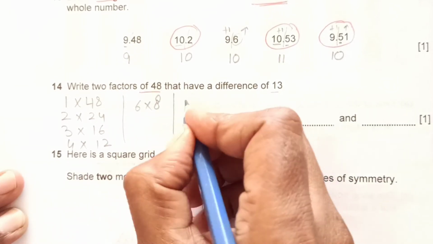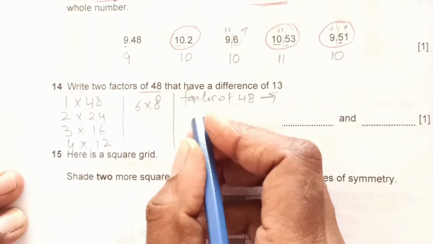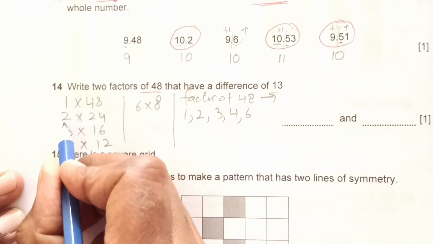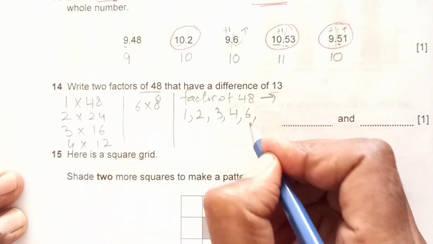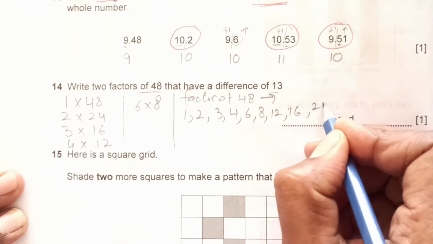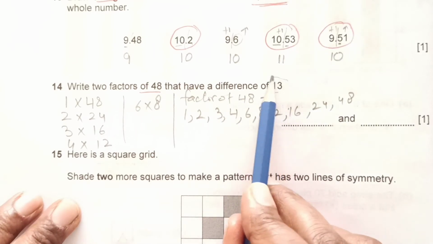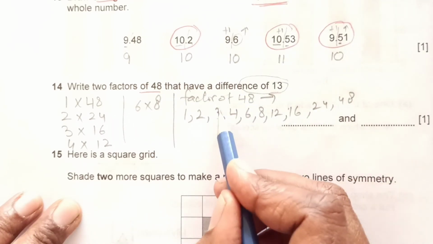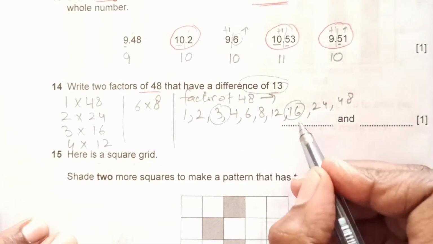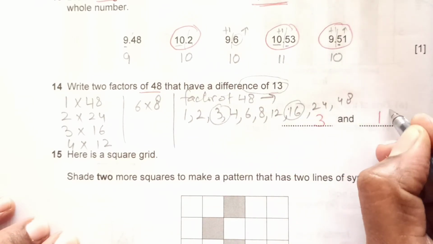So I can write down here factors of 48. They are 1, 2, 3, 4, 6, then you have 8, 12, 16, 24 and 48. So we are looking for the pair that have difference of 13. So if I see here 3 and 16, 16 minus 3 gives you 13. So one will be 3, another one will be 16.